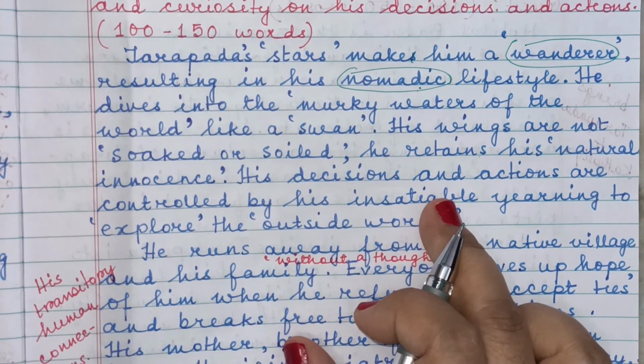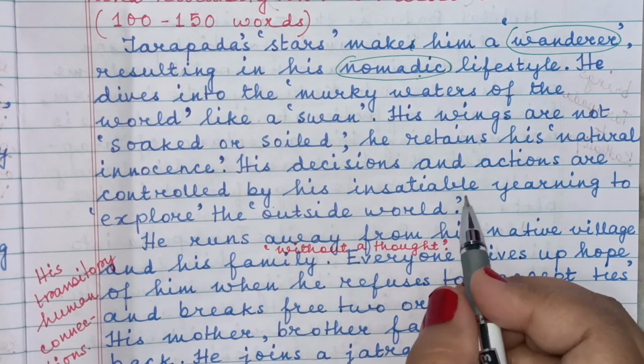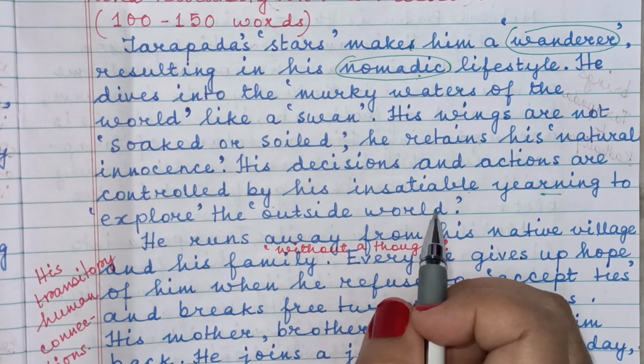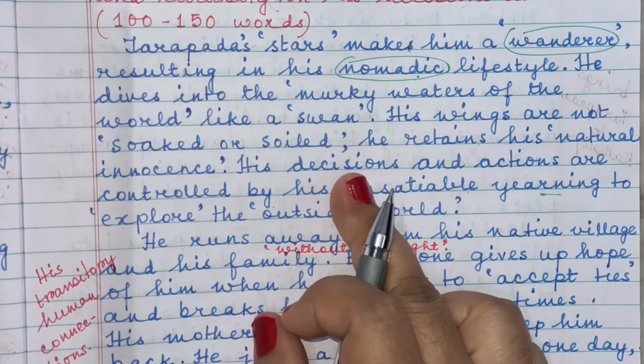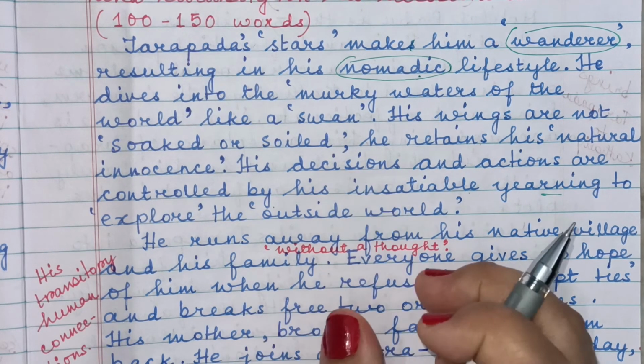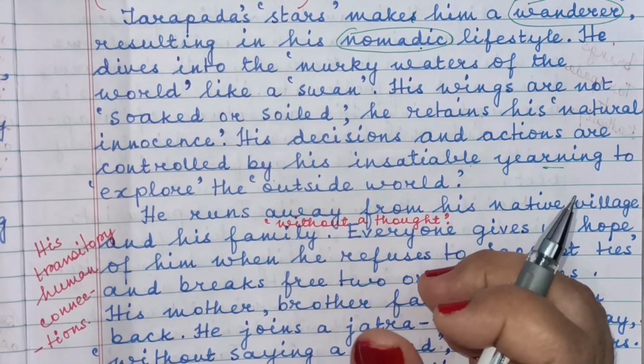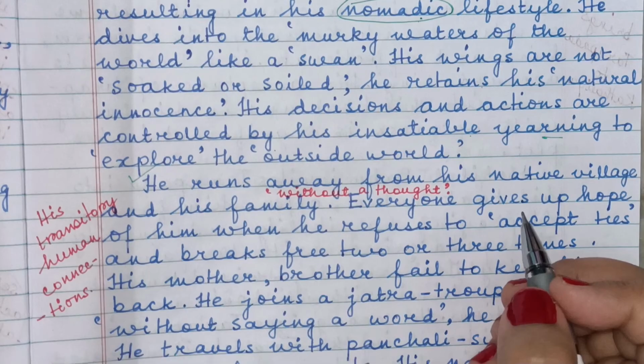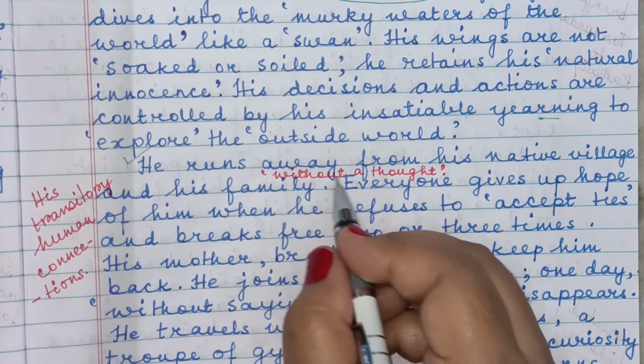His decisions and actions are controlled by his insatiable yearning to explore the outside world. This is his wanderlust and curiosity. And the impact? He runs away. This is the impact. He runs away from his native village and his family without a thought.